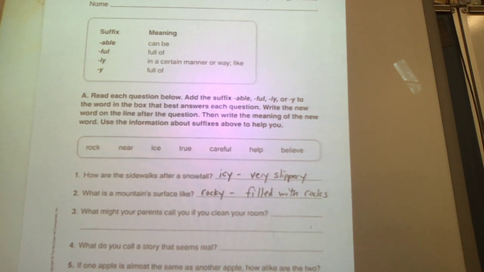How are the sidewalks after a snowfall? Well, after it snows and people walk on it, oftentimes it turns to ice. So we're going to take the word ice and add a Y to it. We're going to actually drop the E and add a Y, and we're going to make a new word, and it is icy. So how are sidewalks after a snowfall? Icy. And I put for a definition, very slippery.